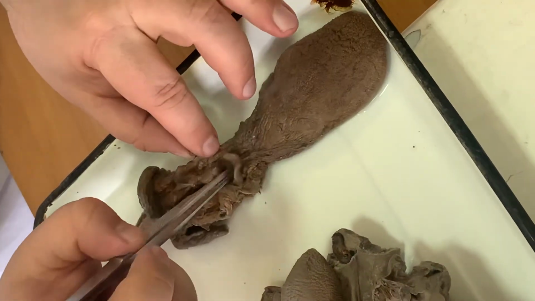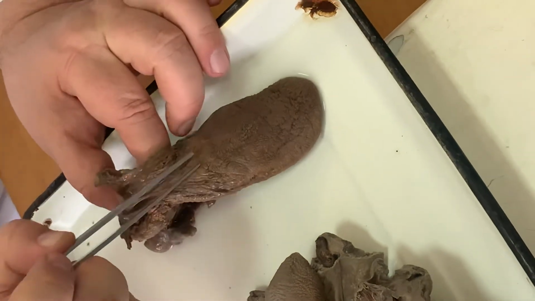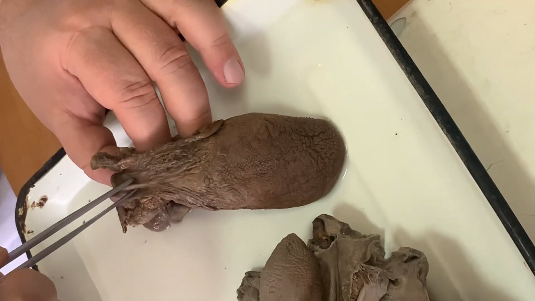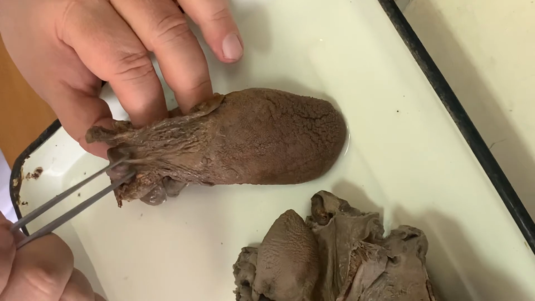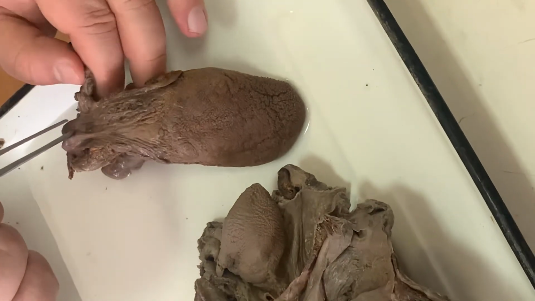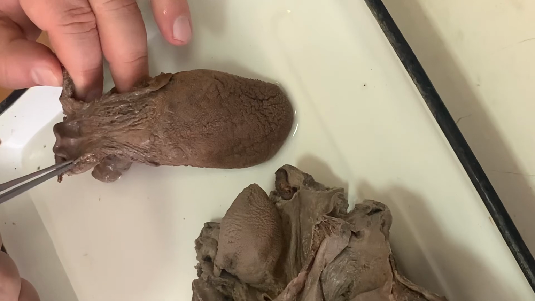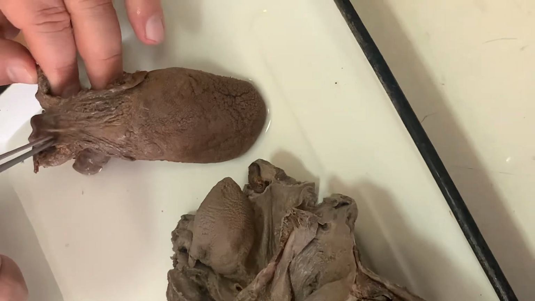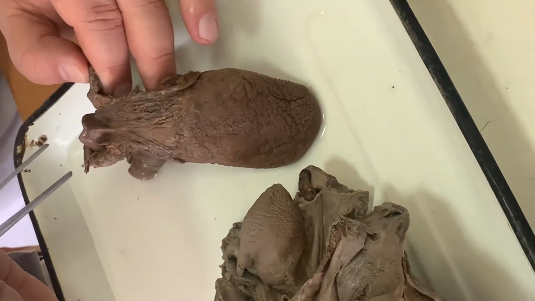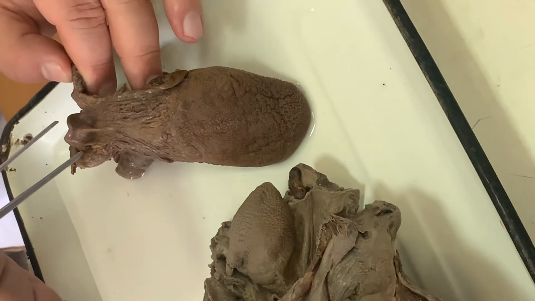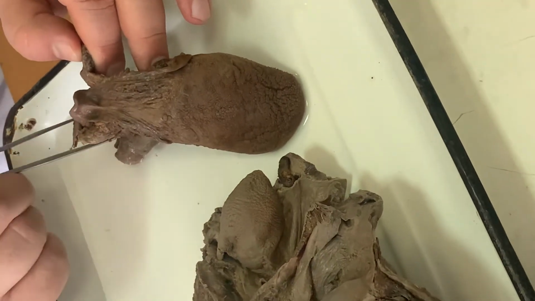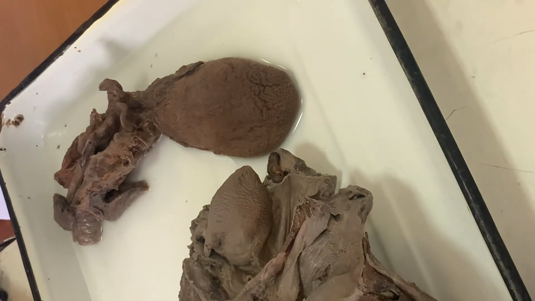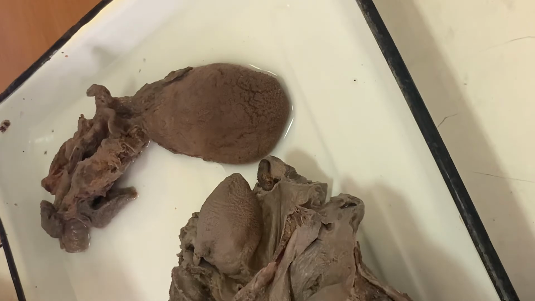Who knows the name of this fold between the tongue and the epiglottis? Plica glossoepiglottica mediana. Here it is. Then laterally, here and here, plica glossoepiglottica lateralis, and the spaces between them, here and here, are the vallecula epiglottica. That is all we can see in this preparation.